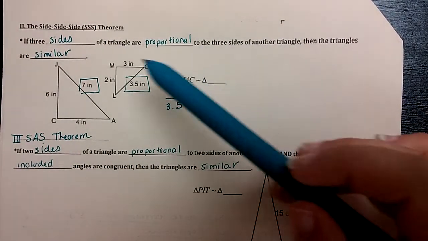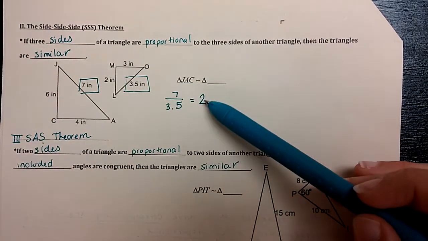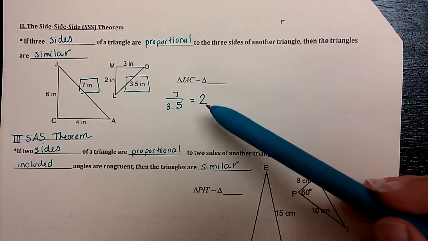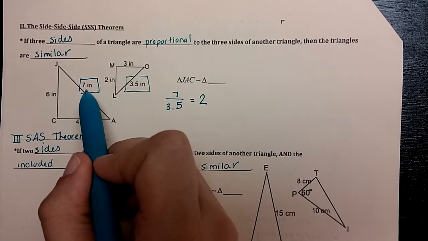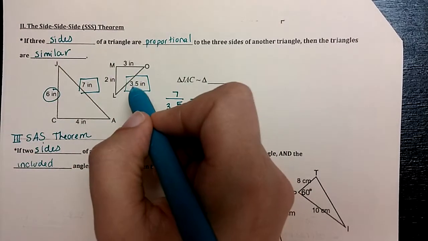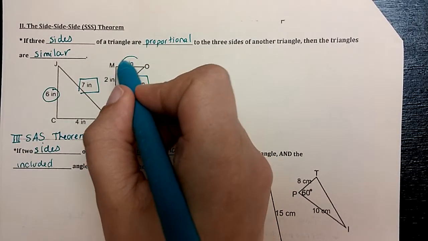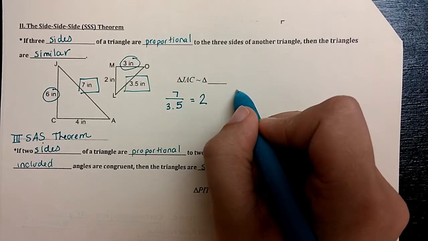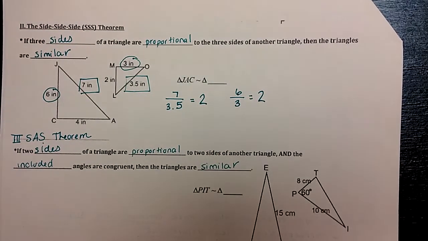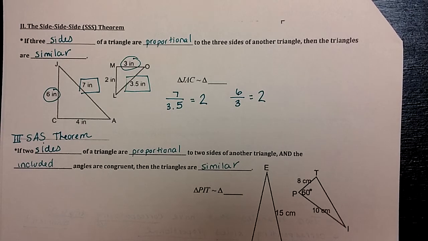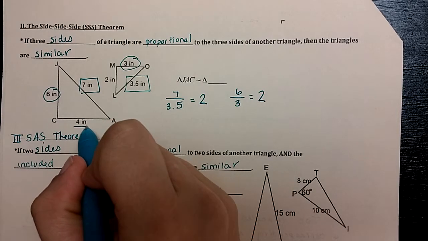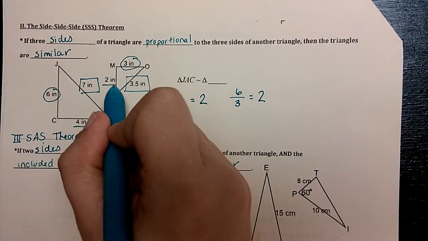So now I have to check and make sure the other corresponding sides will give me that same ratio of 2. And if they do, that means the sides are proportional. So the next biggest side is 6. And in the smaller triangle, the next biggest side is 3. So I would do 6 divided by 3. I also get 2. Lastly, I have to check the smallest side. So 4 is the smallest and 2 is the smallest.